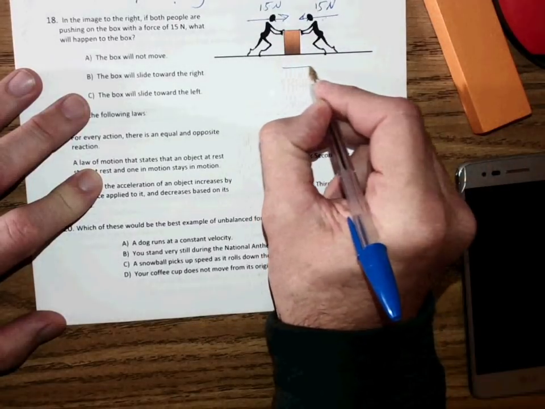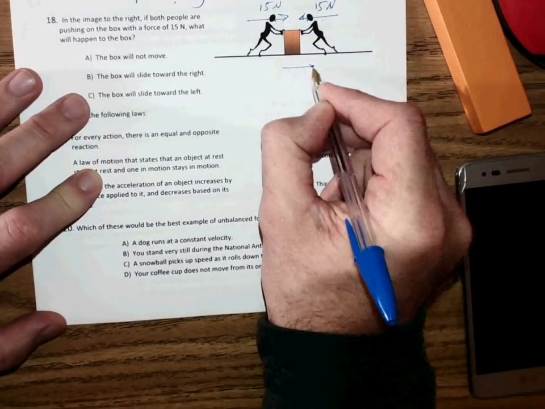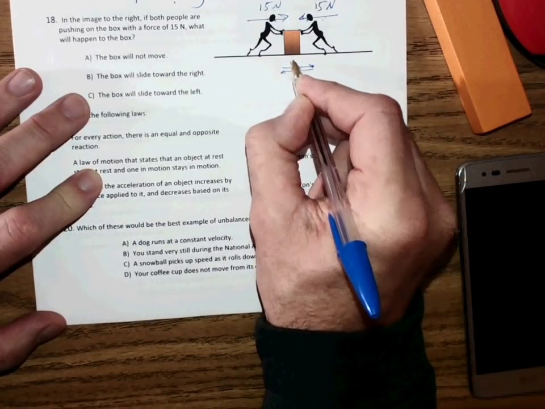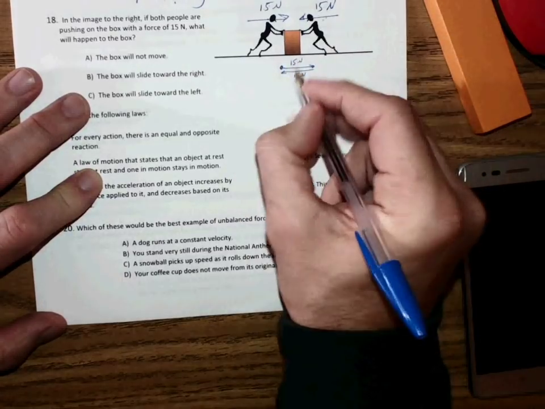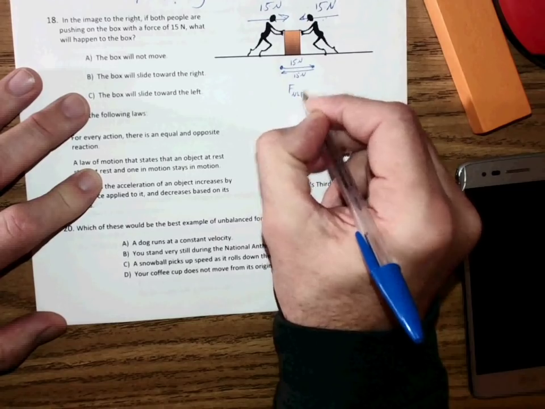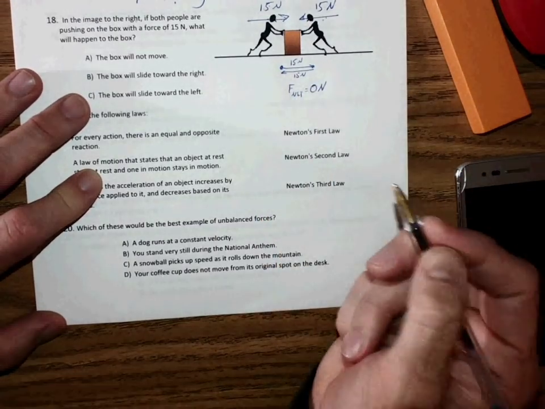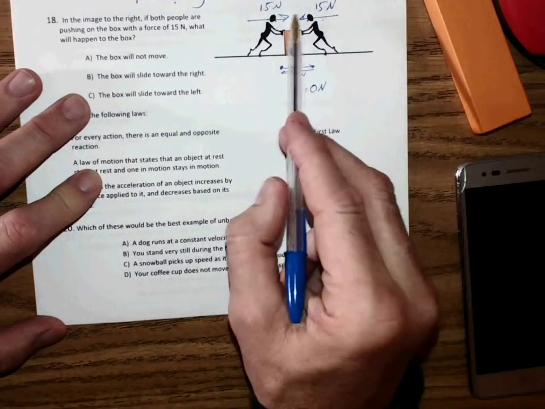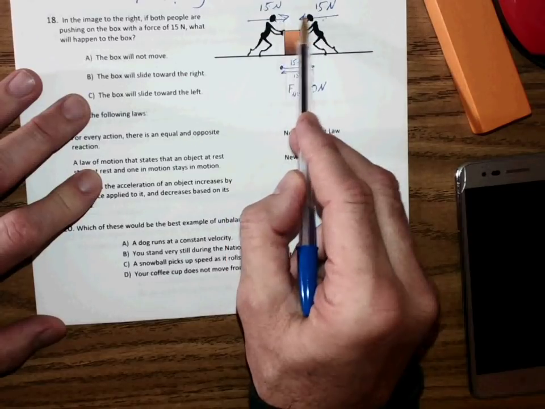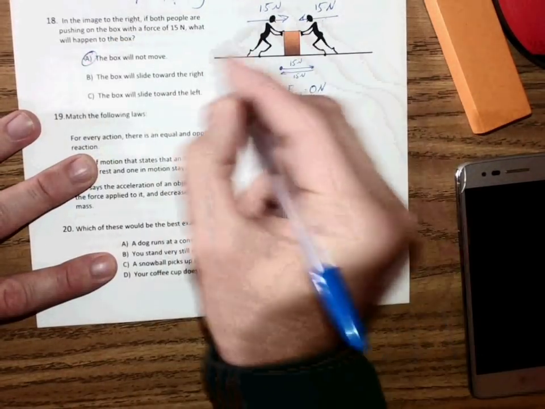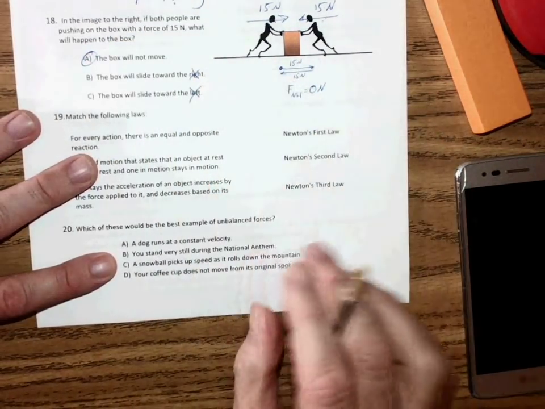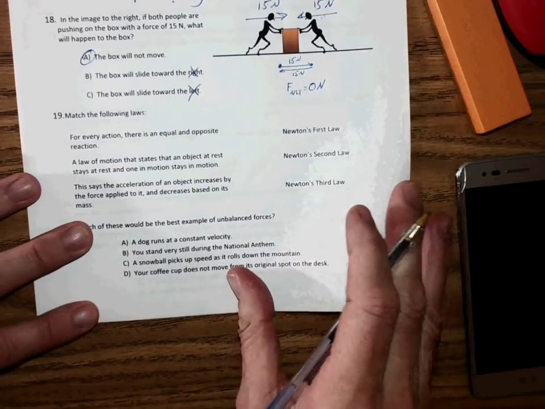I could do vector addition, 15 newtons to the right, 15 newtons to the left, and I'm back where I started. The net force is 0 newtons. We subtract them because they're in opposite directions. Keeping it simple with vector addition, we just simply subtract. It's not going to the right or the left. They're wasting all that energy.